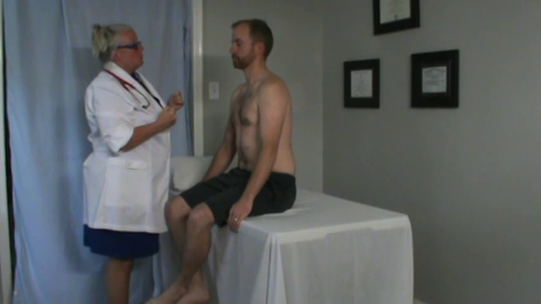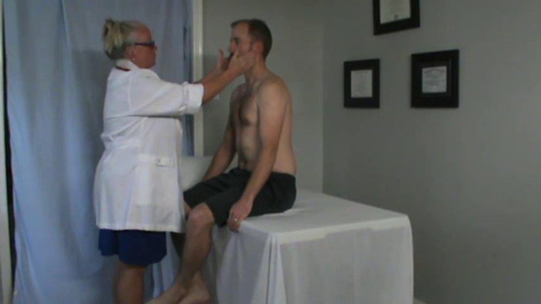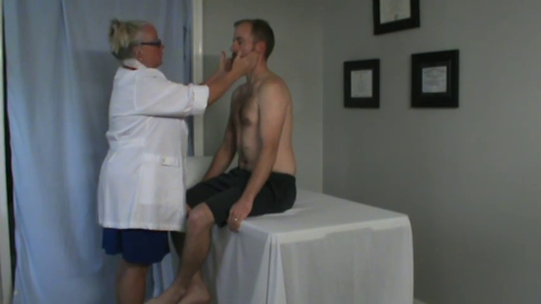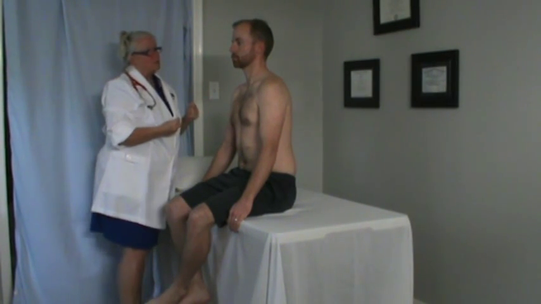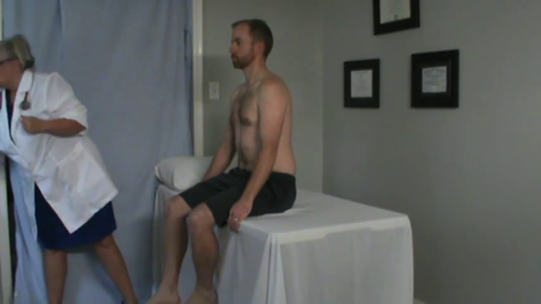Okay, the next thing we're going to do is palpate the temporomandibular joint, open and close. One more time. Noting any popping or clicking. Any pain when you open and close your mouth? No. Okay. Next thing we're going to do is light sensation.